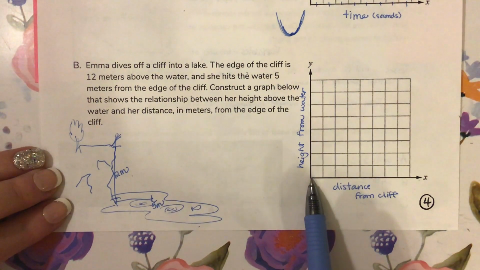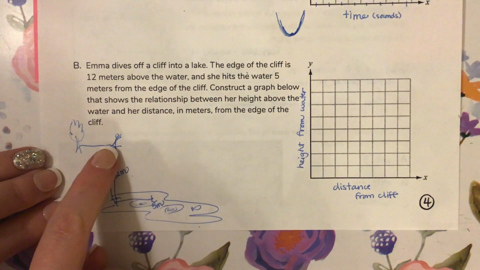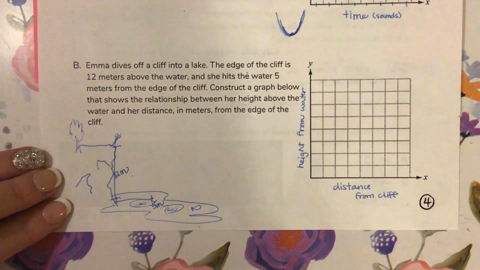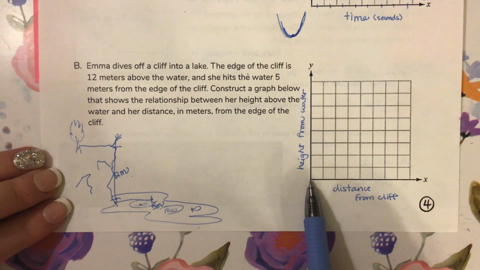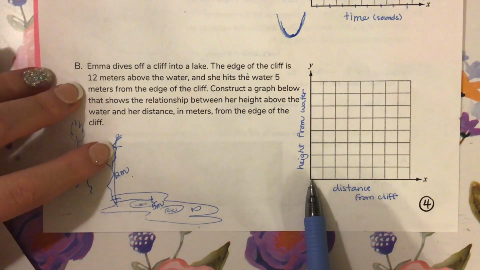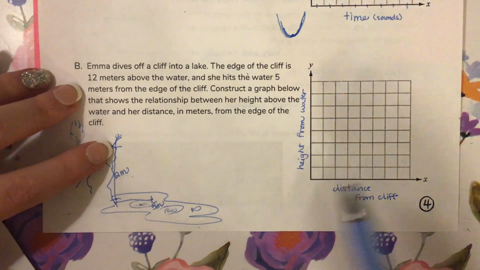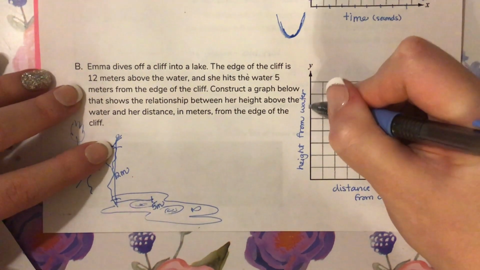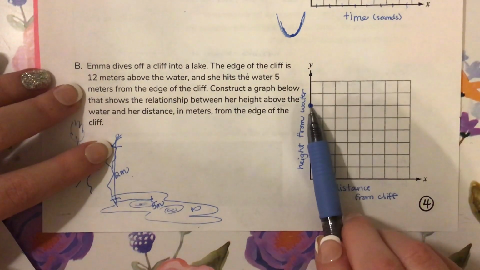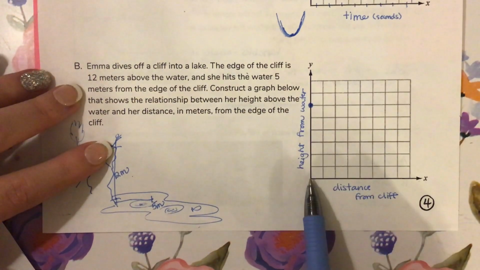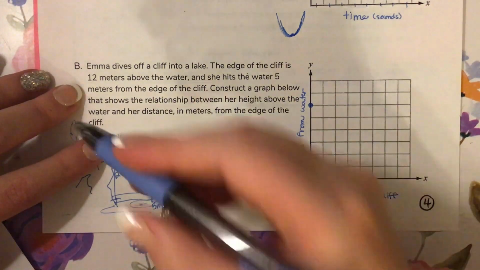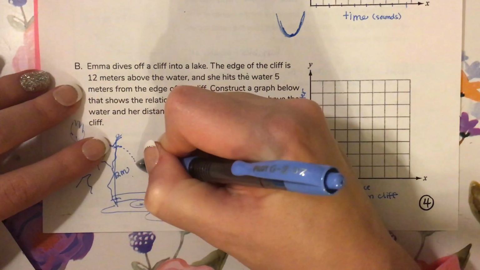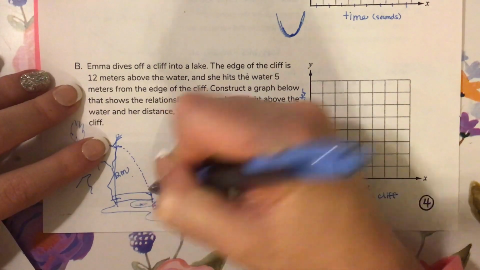Okay. If her distance from the cliff is 0, that means she is currently standing on the cliff. So she's at 0, but how high above the water is she? She is 12 meters. So I'm going to count by 2: 2, 4, 6, 8, 10, 12. So right here, she is 12 meters above the water, but she is 0 away from the edge of the cliff. Then she's going to jump and kind of take this path and go down there.